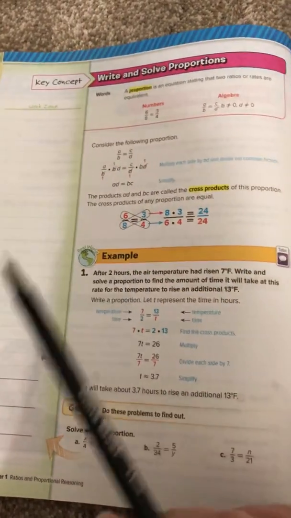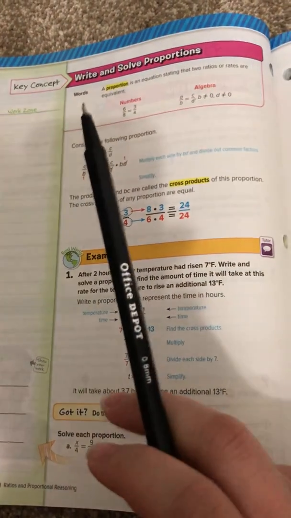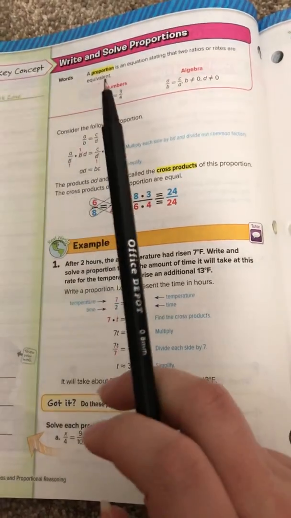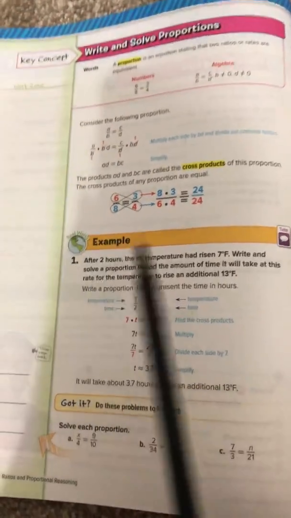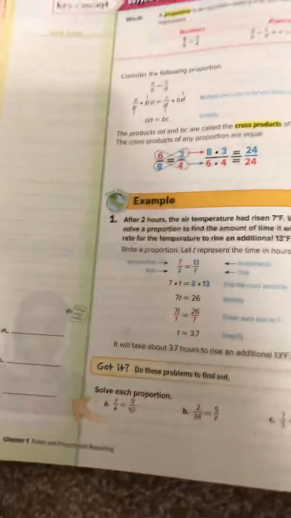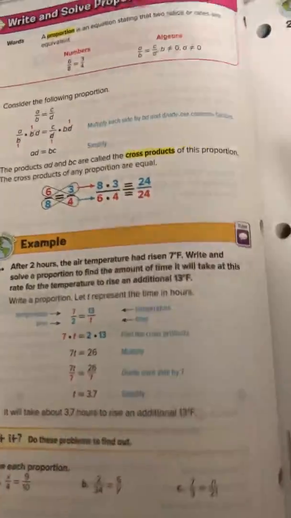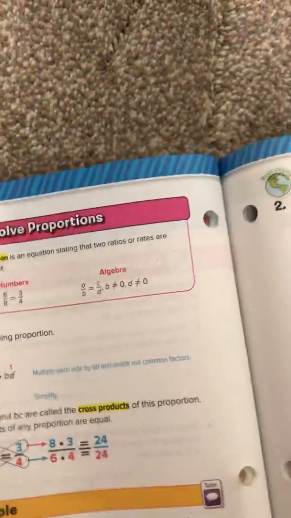So when we have a fraction that we need to simplify, or when we have to find a common denominator, what we start with and the value that we have a common denominator with, those are proportions. Okay?